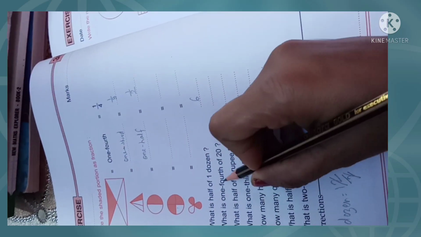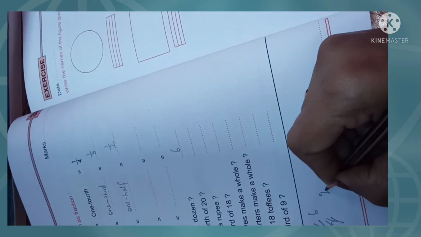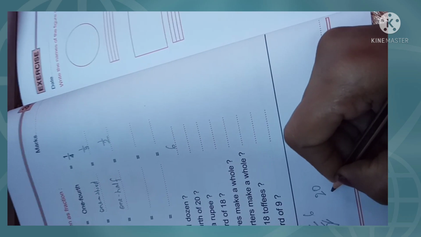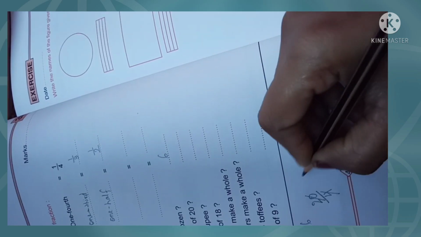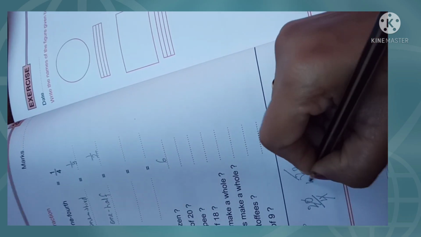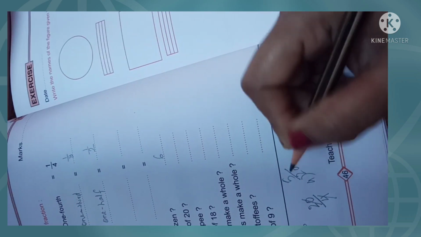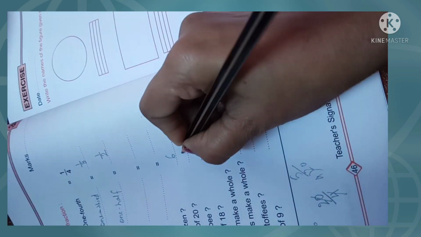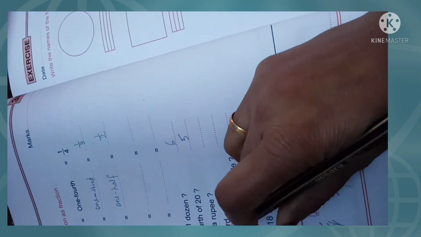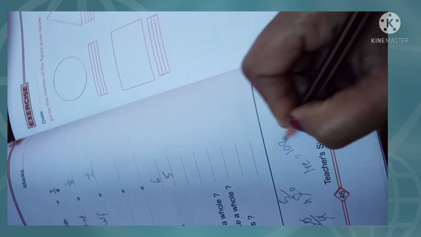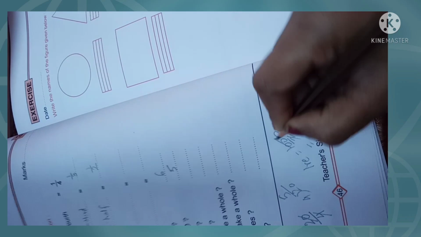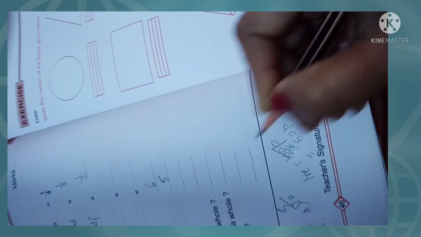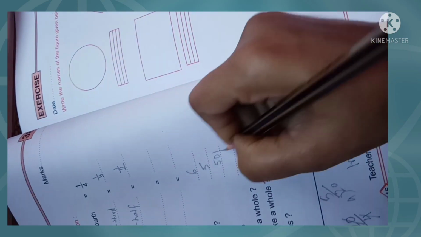Alright. Now what is 1/4 of 20? 1/4 of 20 means you will divide 20 by 4. So what is the answer? When you divide 20 by 4, you get 5. So 1/4 of 20 is 5. What is half of a rupee? 1 rupee is equal to 100 paisa. So half a rupee means you just divide this, you will get 50 paisa. You can write here 50 paisa.